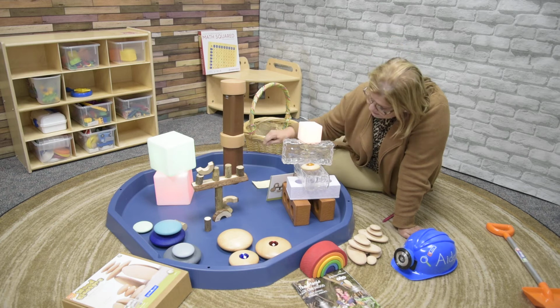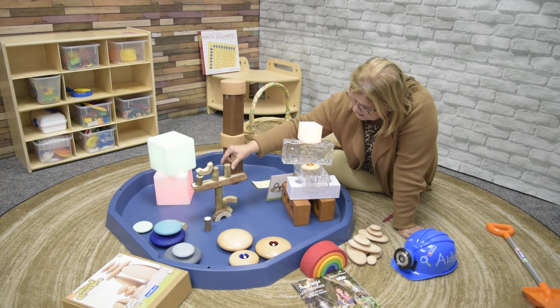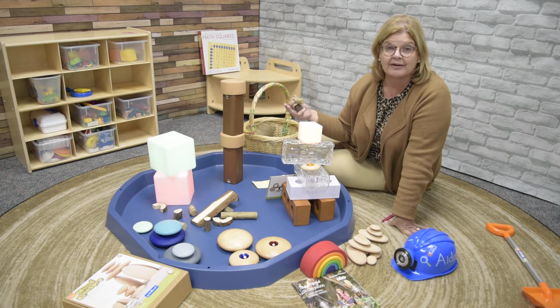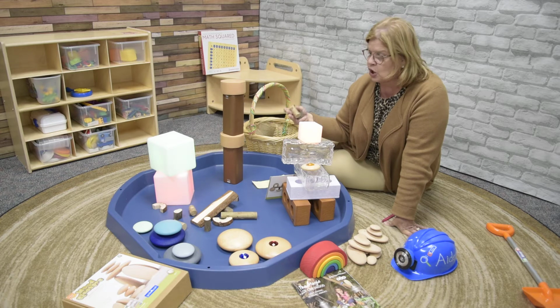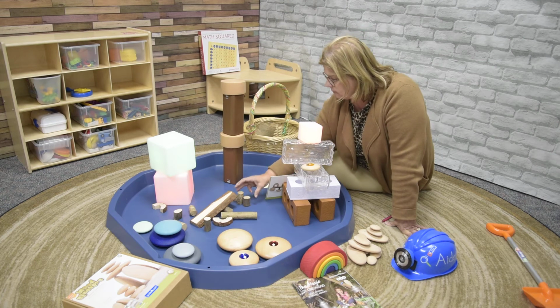Reasoning. Well, how does this stay balanced? If I take one off, does it still stay balanced? If I take 2 off, does it stay balanced? Children are beginning to understand what gravity is, how balancing things creates a different reality than when they are not balanced, and perhaps they fall over.